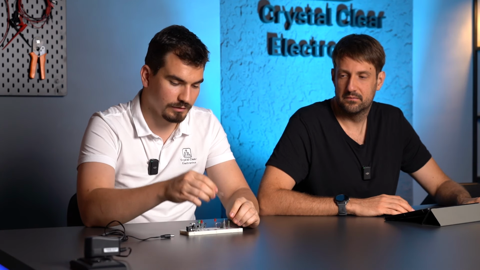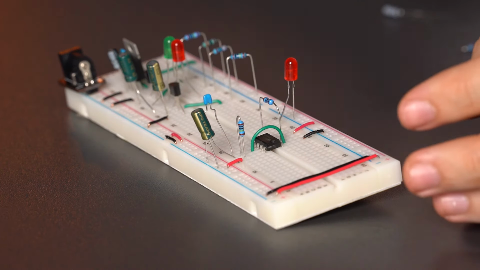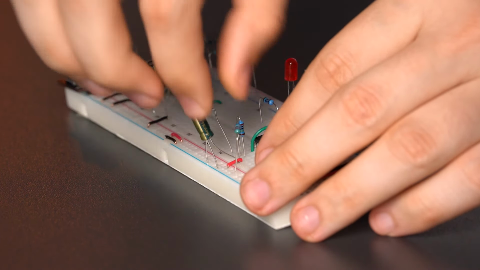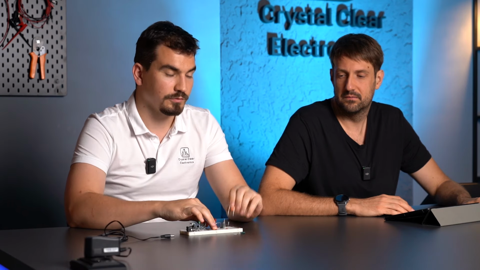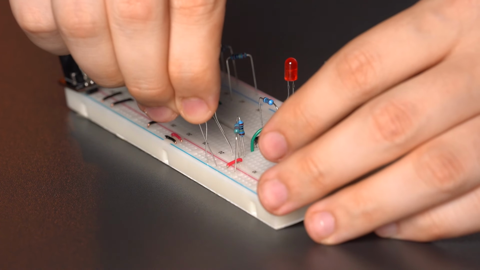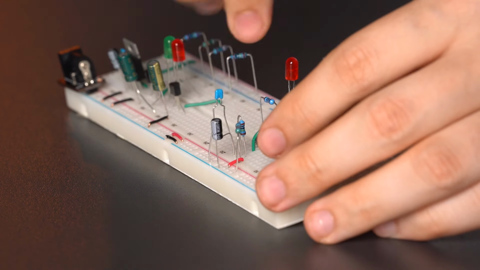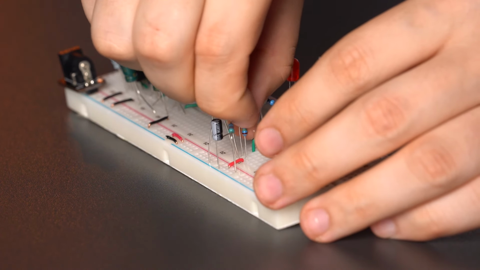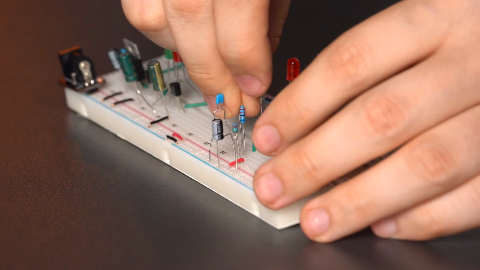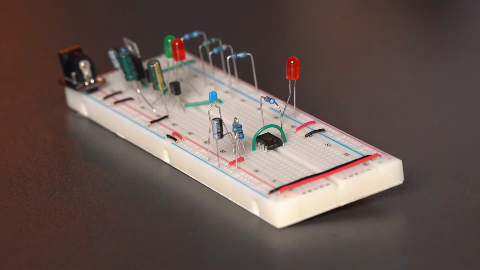Replace the 22 microfarad capacitor with the 10 microfarad. Change back our 68 kΩ resistor to 1 kΩ. And our 1 megaohm resistor to 68 kΩ. This restores our circuit to the original layout.